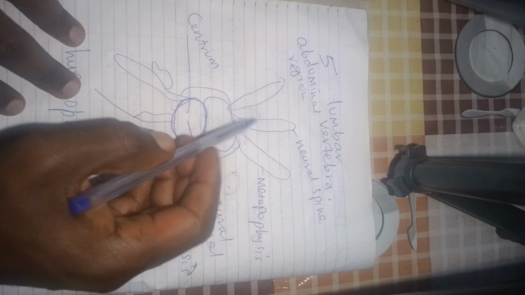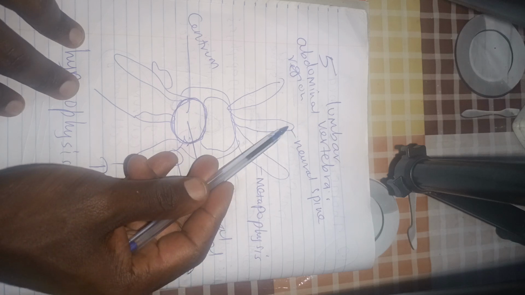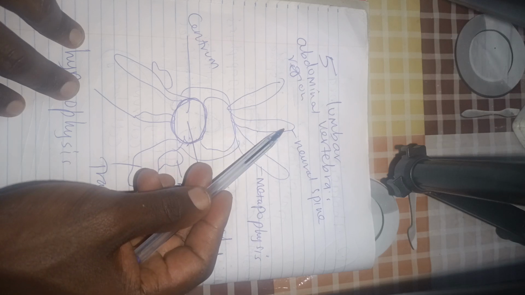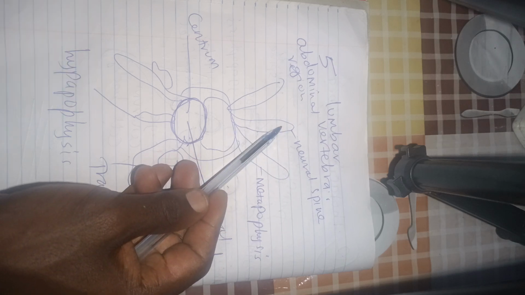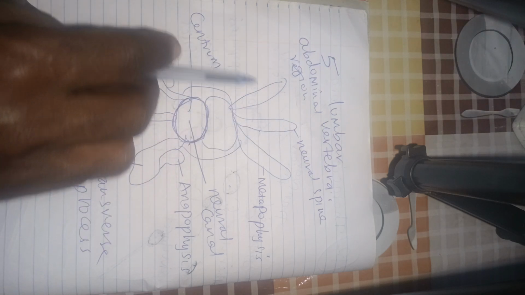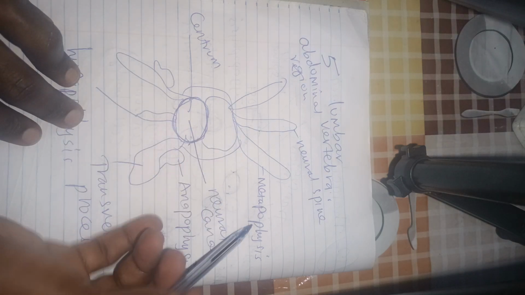Number 1, it has a long neurospine that offers a surface for the attachment of abdominal muscles. A long neurospine, which is also large, to offer a surface area for the attachment of abdominal muscles. On either side of the neurospine are projections or articular facets that we refer to as metapophyses.